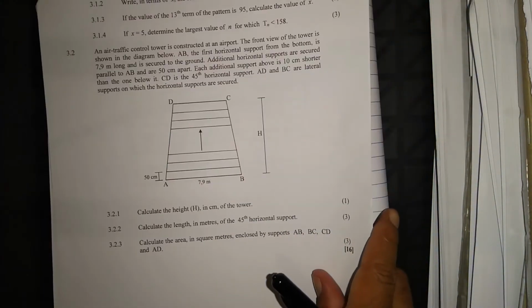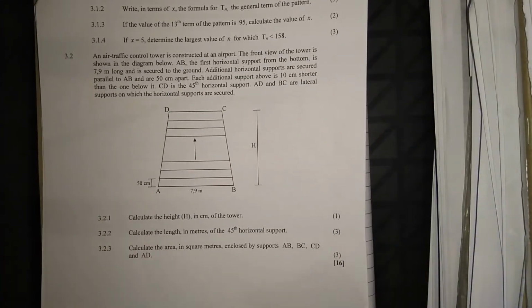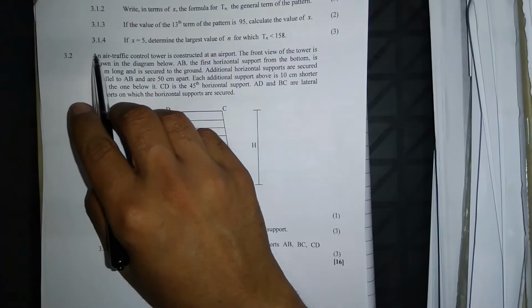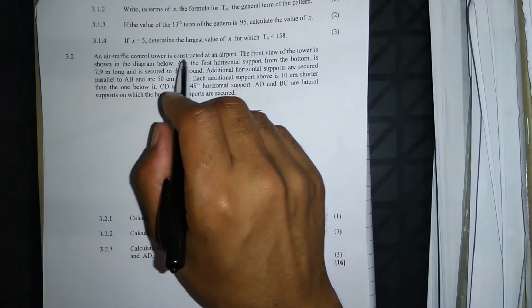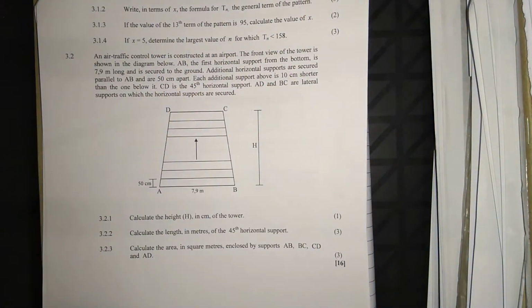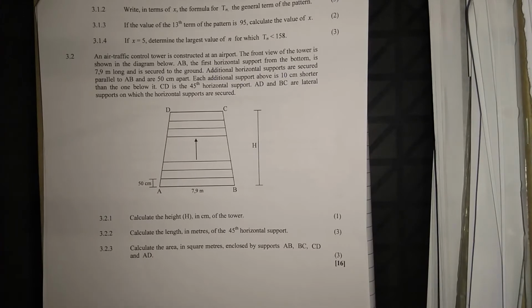All right, so 3.1 is finished, the session now moves to 3.2. In 3.2, an air traffic control tower is constructed at an airport. Okay, there is a tower at an airport.